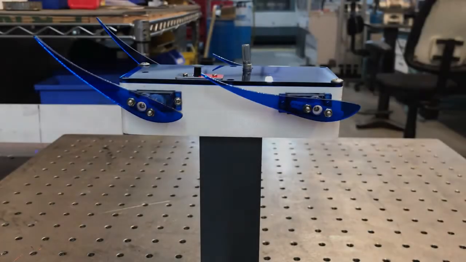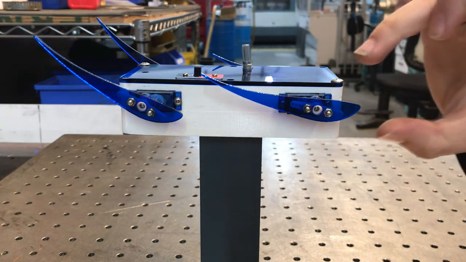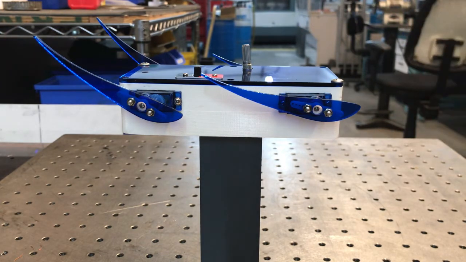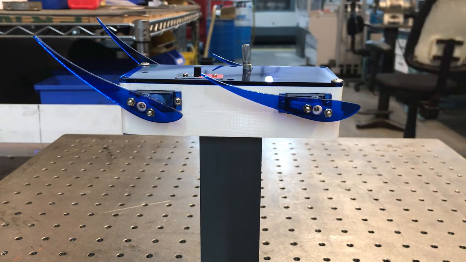So this device right here represents our car. And in each of the four corners, you can see a servo and a respective wing, which represent each quadrant in our fully active Aero package on this car.